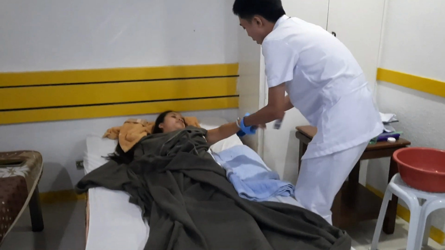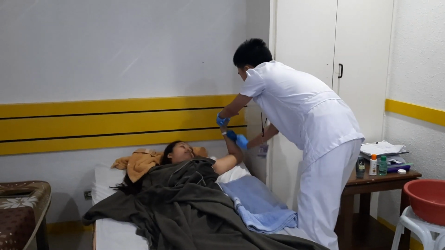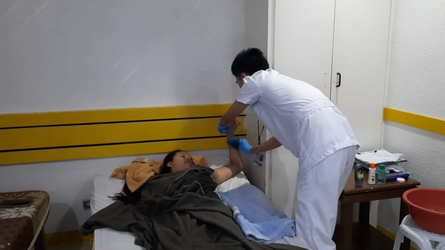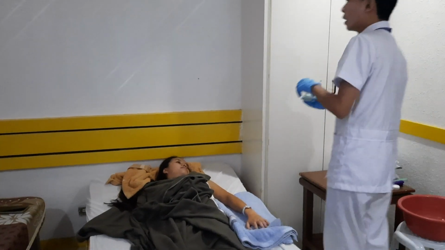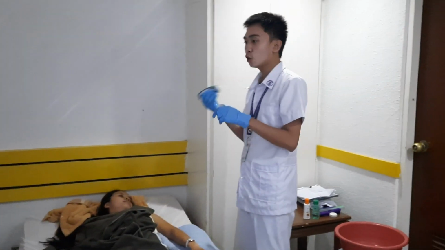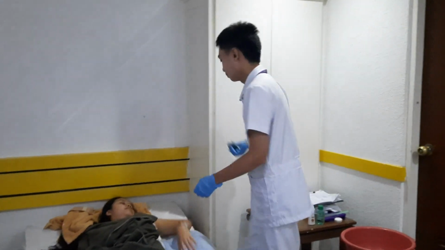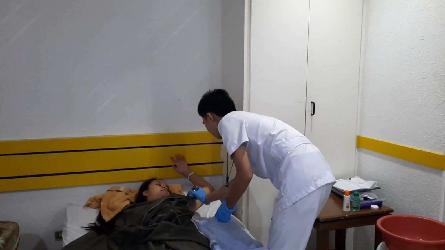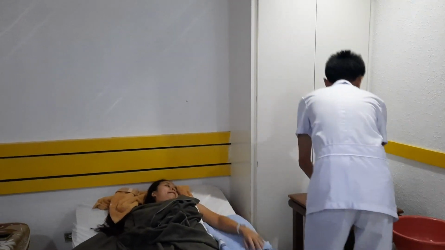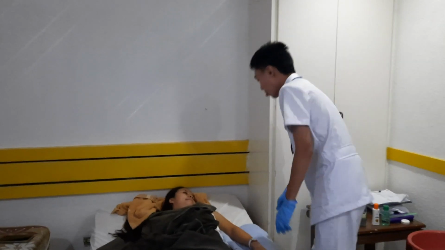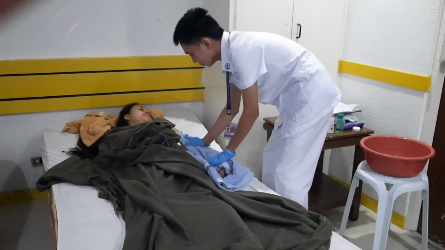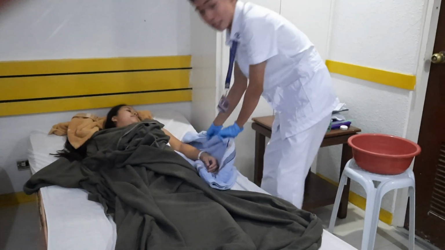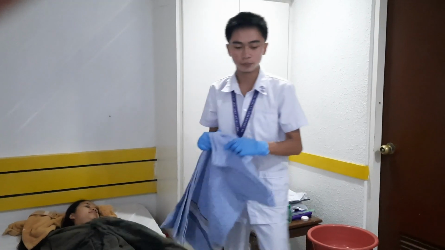Can you lower your hand? And apply deodorant to the patient's axilla. And pat it to dry. And repeat it on the other arm.